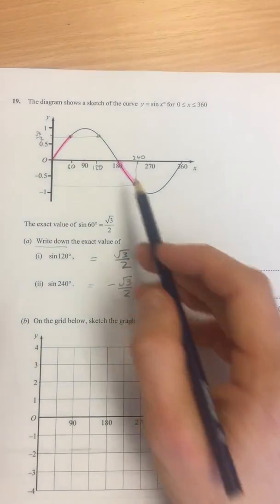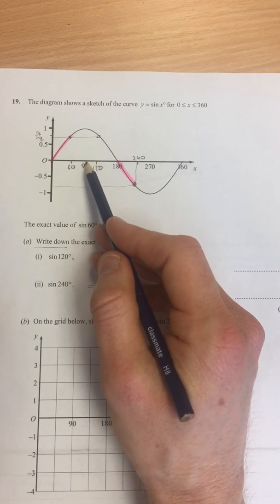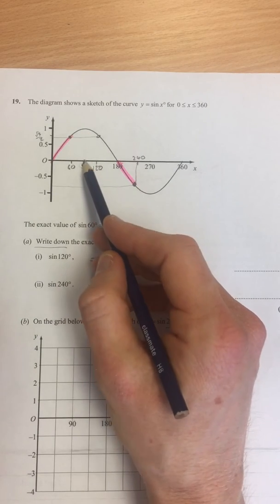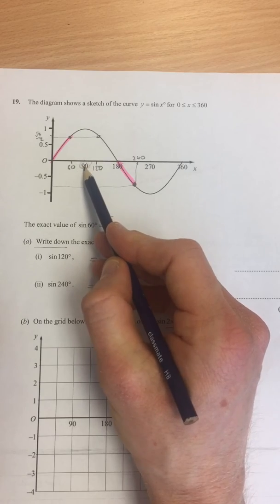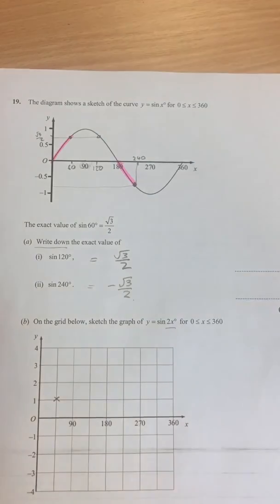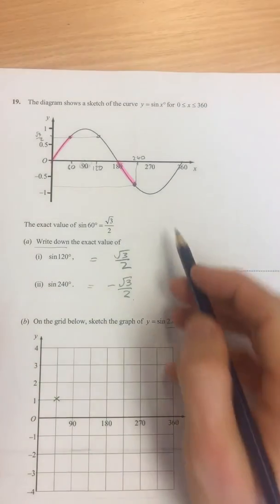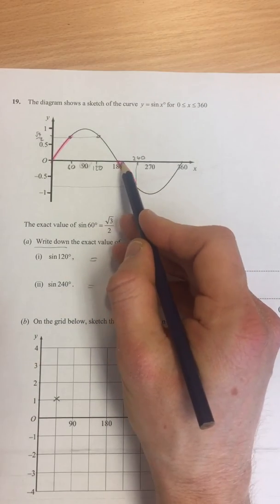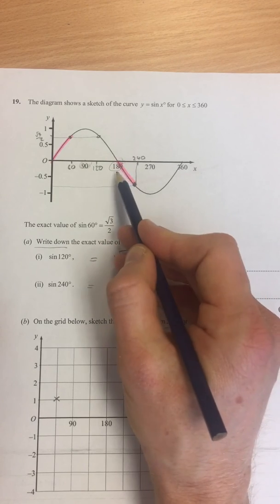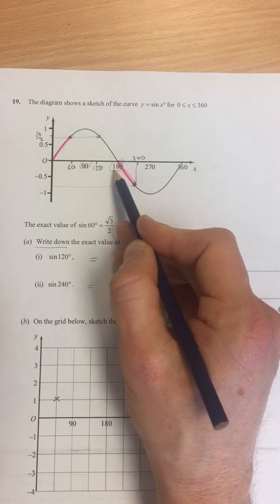So whereas before, when x was 90, sine equals 1, I will half that, so it will not be 90 anymore, it will now be 45 and 1. Where it was 180, 0 before, this coordinate here, I'll half that and it will now be 90, 0.